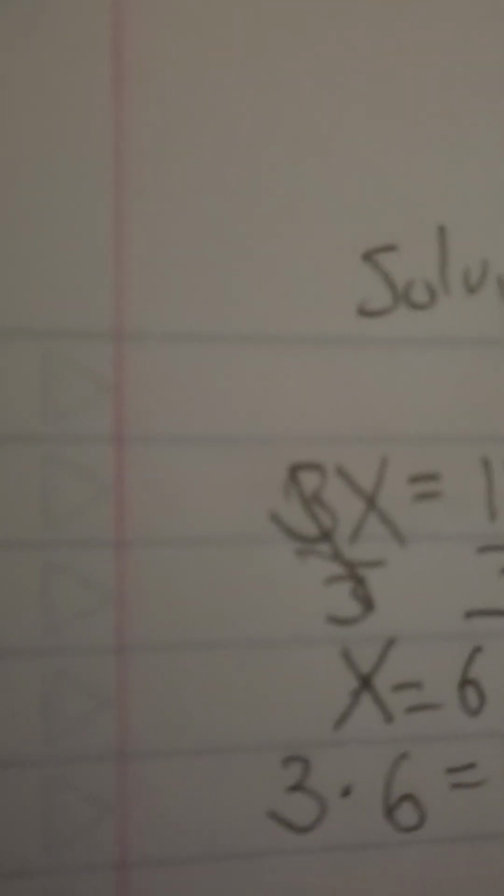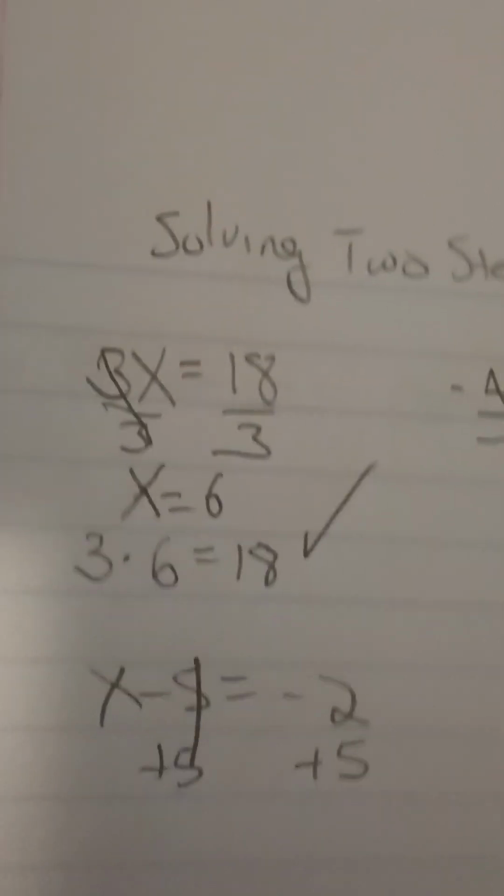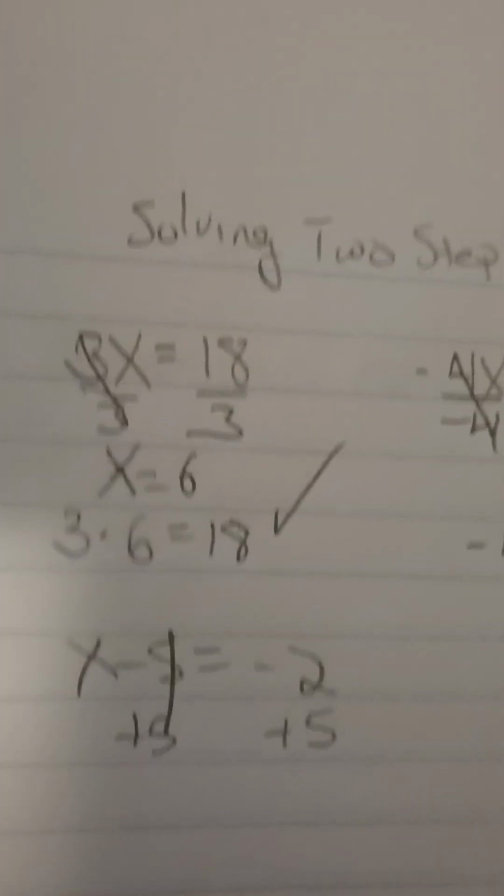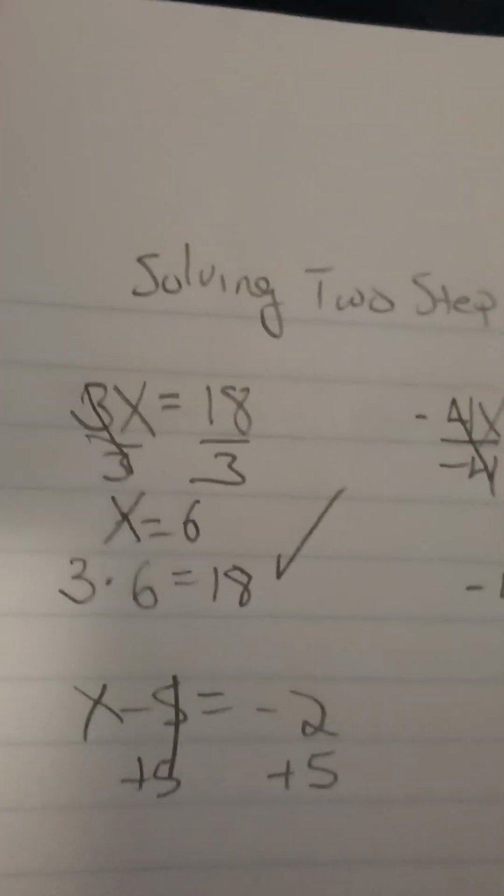So x minus 5 equals -2. I add 5, but I have to do it to both sides. The -5 and the +5 cancel out. And now I have -2 plus 5 is 3. So x equals 3. And 3 minus 5 is indeed -2.